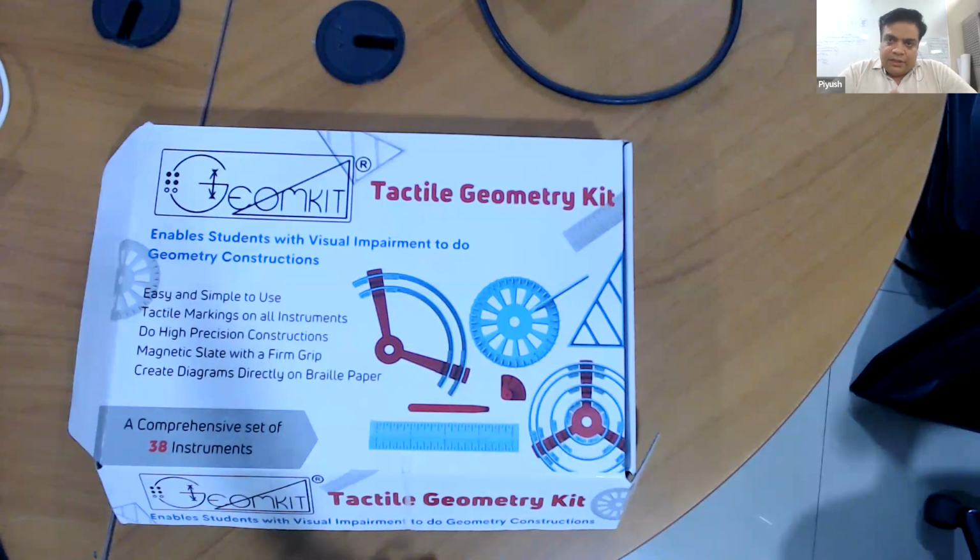This we have developed in collaboration with Mr. Anupam Garg. He has been working on this kit for quite a lot of time, and now we have optimized the design and manufactured it at RLS. And these two, when combined together, become the mathematics kit.